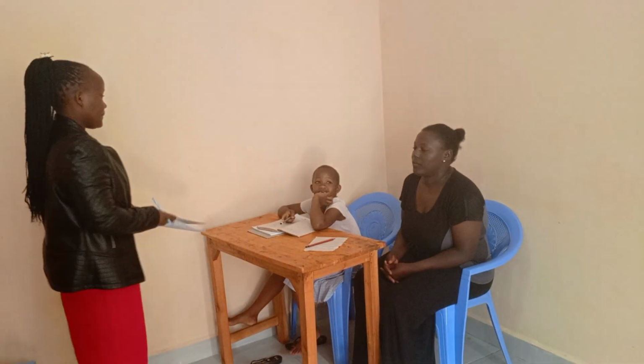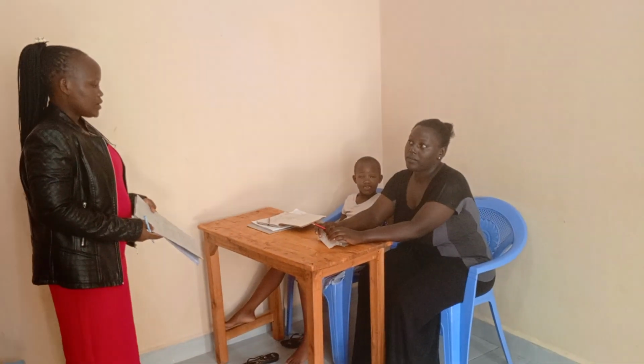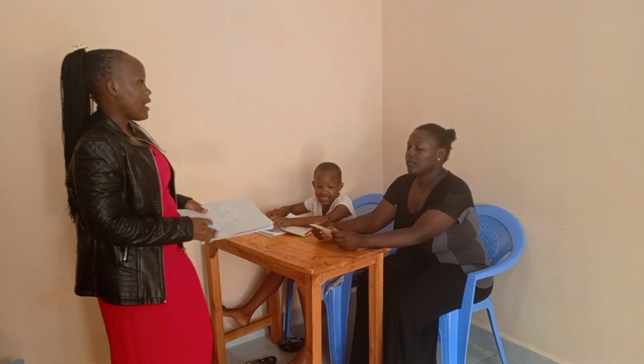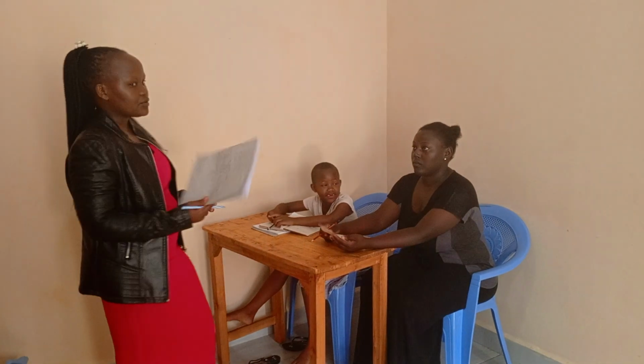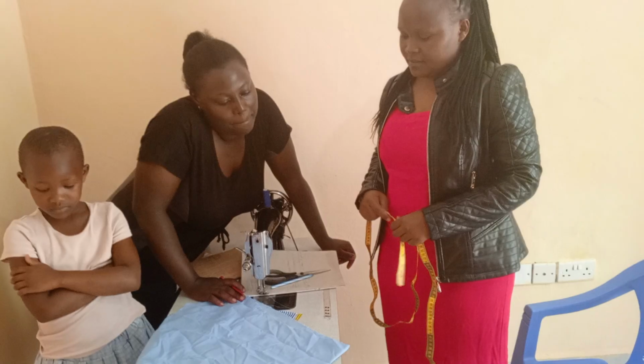Have you understood? No, madam. Where have you not understood? I prefer doing it practically. So we can do it practically and describe it, constructing the single dart on a fabric. We are going to proceed to the workshop, whereby we are going to construct the dart itself. So we can proceed to the workshop.